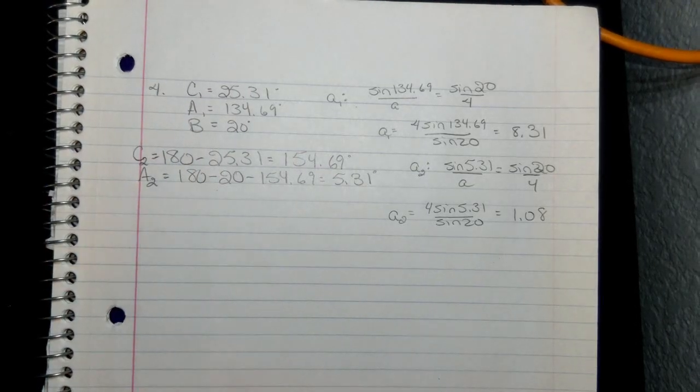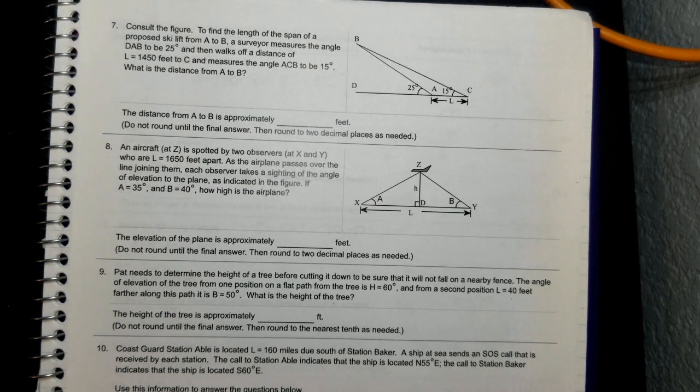Let's move on to number 7, and now we're going to go to the applications. Let me get this out of the way. So we have a picture on this one, which is good. So let's wait till it focuses.